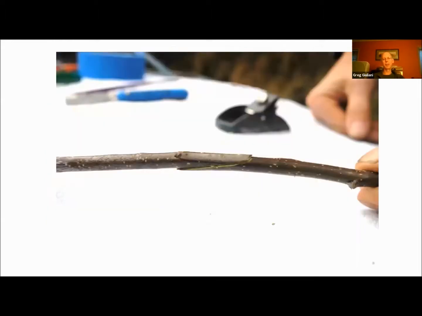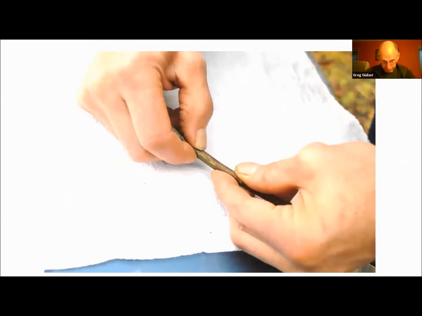And what you do, you do this on both sides, and you just have to experiment with this. If you don't have the tongue in the same spot on both, they won't mate up well. But the tongue kind of secures the scion to the host, and it makes it a lot easier to start wrapping your grafting band. Here we're mating them together.